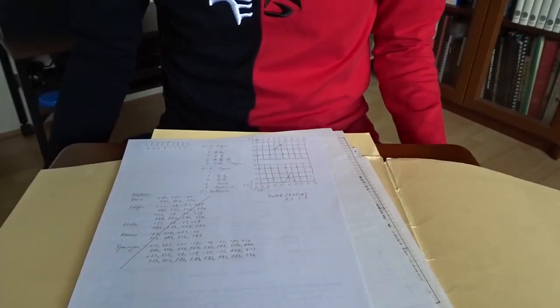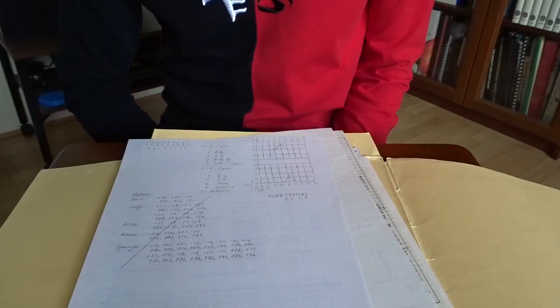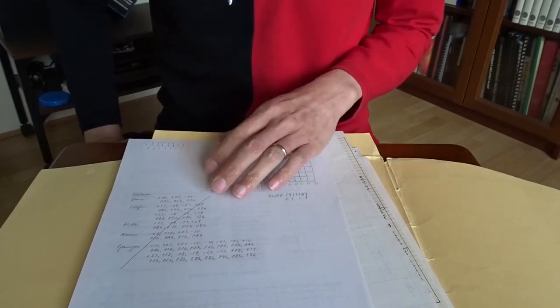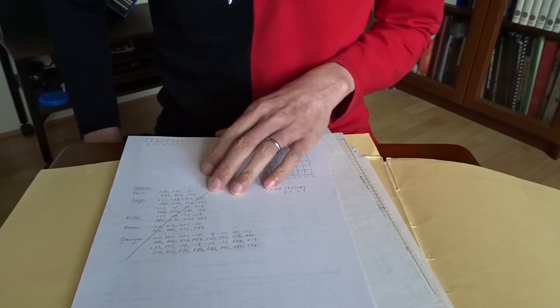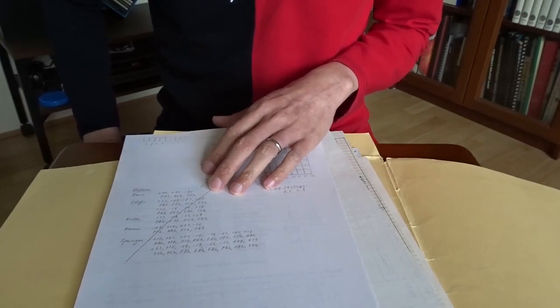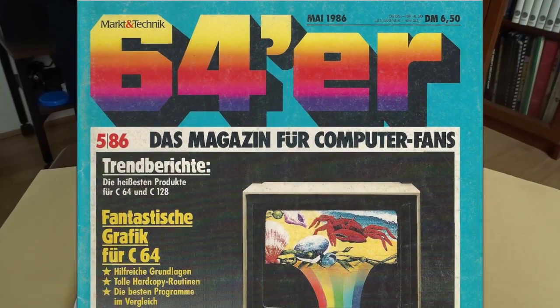So let's go back in time. How did I start writing this program? In 1986, the magazine C64 released a series about how to write programs for strategy games. It started in the regular issue May 86.